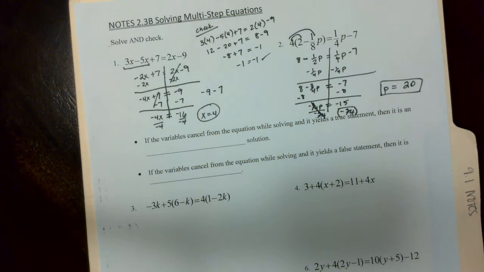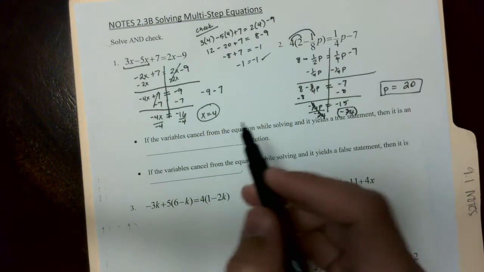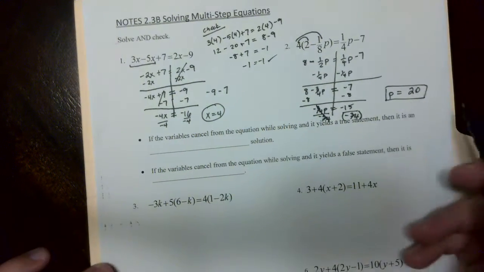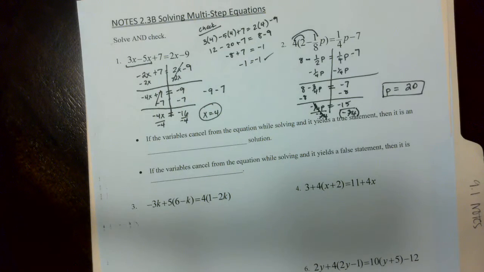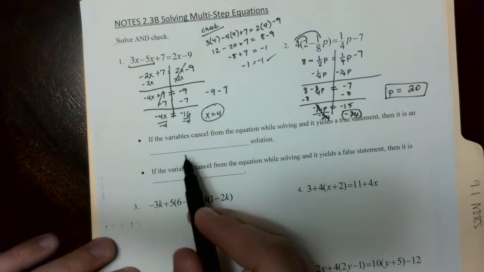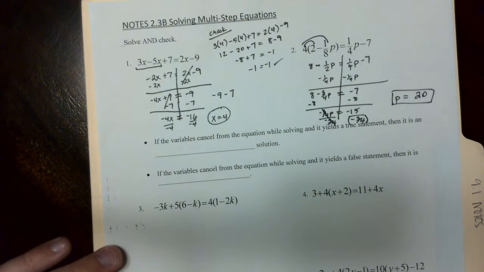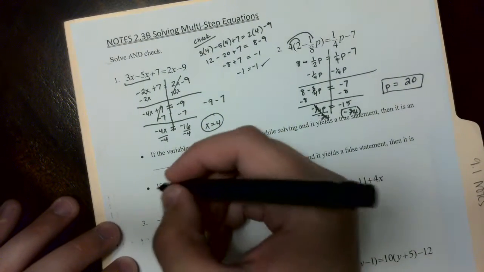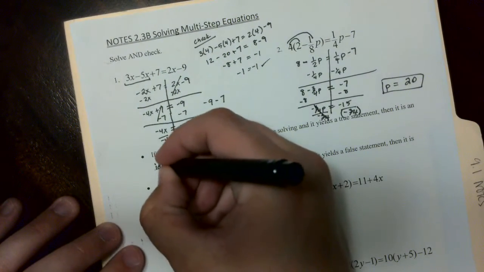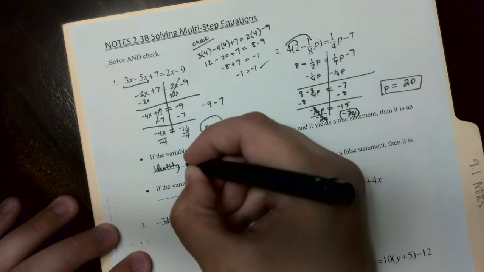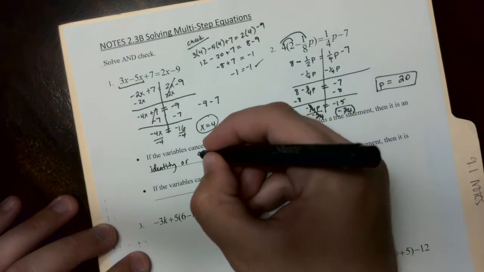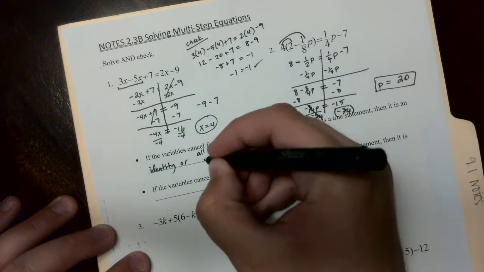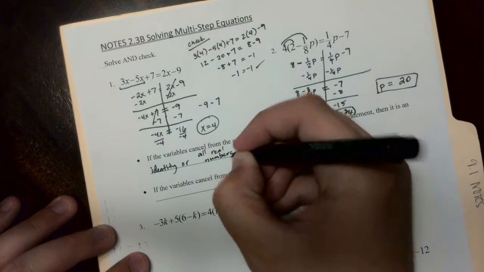Okay, so now we got a few special circumstances whenever we are solving these multi-step equations. A lot of times we're going to get answers that look like x equals 4, p equals 20, variable equals constant. But there's going to be a couple cases where that doesn't happen. Okay, so if the variables cancel from the equation while solving it and it yields a true statement, it will be known as an identity. Or we could call this an all real numbers solution.